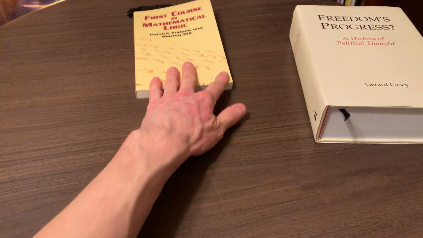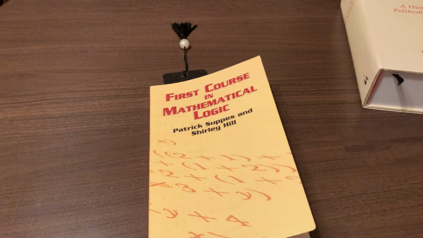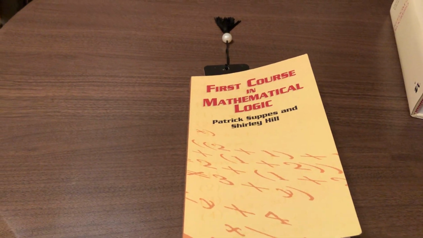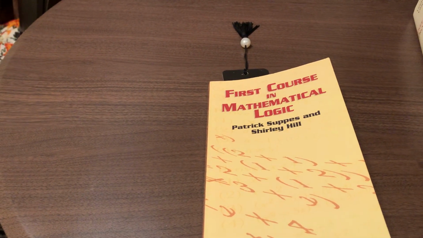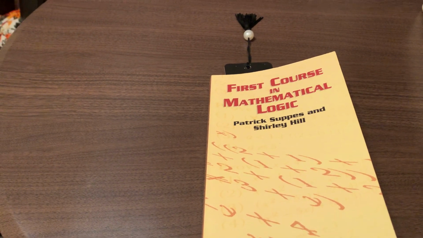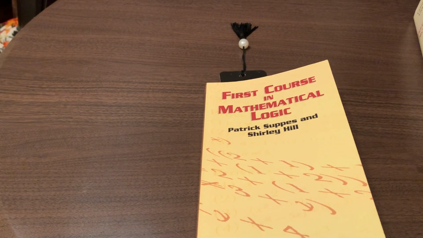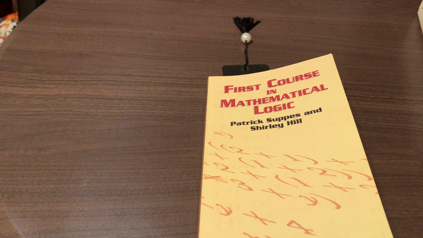But like I said, we have a lot of work ahead, many videos. We're going to go through this, work through exercises to make sure we understand this material. You can follow along. And we're going to complete this book. We're going to go through all sections for sure in First Course in Mathematical Logic by Patrick Suppes and Shirley Hill.